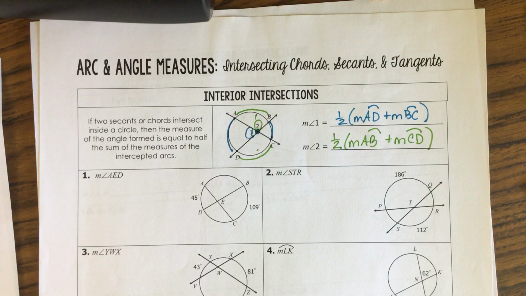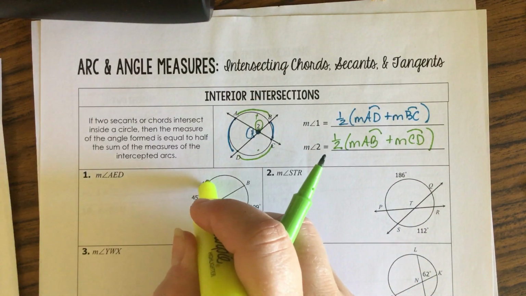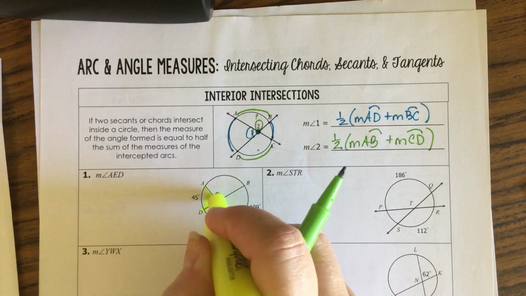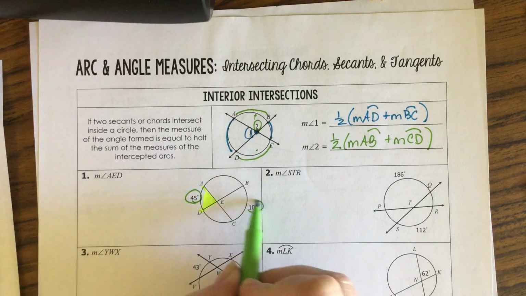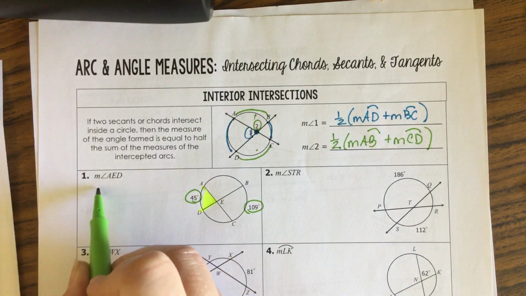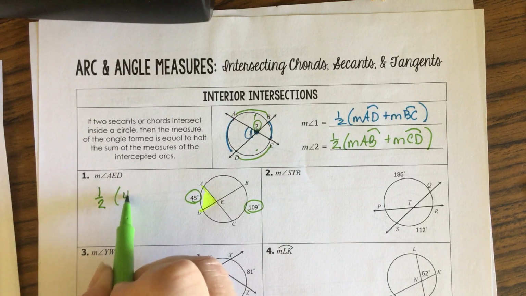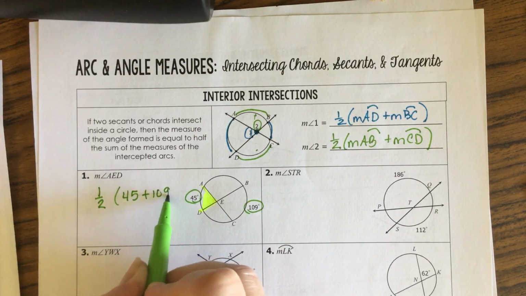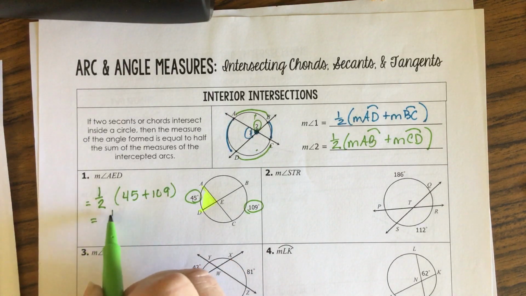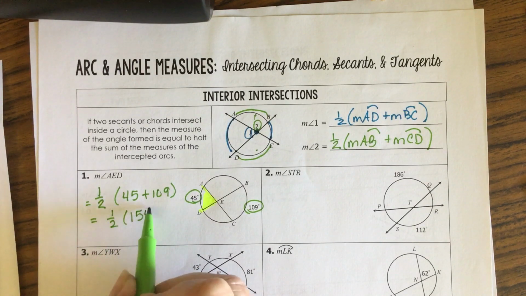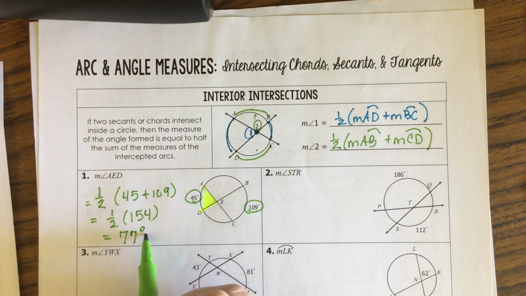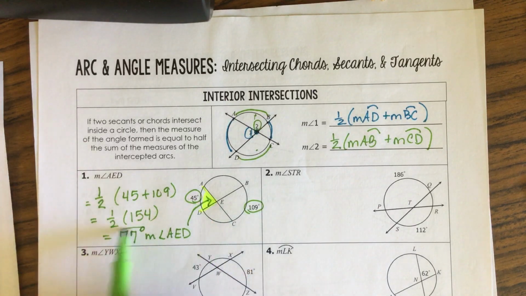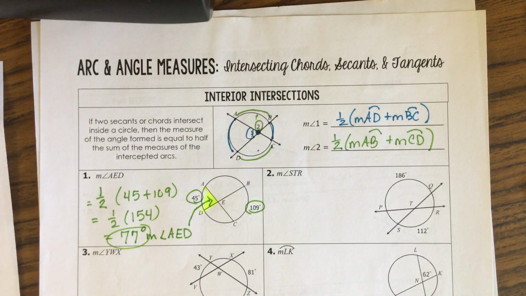So I'm looking for AED. So I'm wanting to know that angle that's right there. Since that one's right there, it intercepts these 2 arcs. So we've got 1/2 of 45 plus 109, which is 1/2 of 154, which gives you 77. So this is the measure of angle AED. That one that's right there is 77.